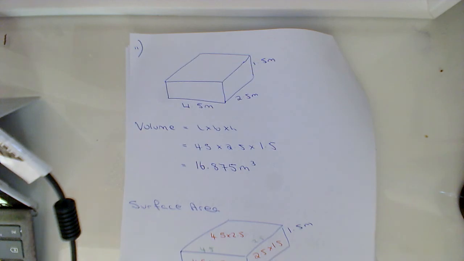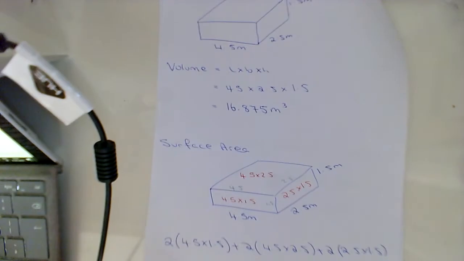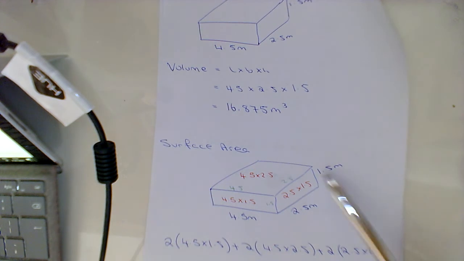Part B, then I have this shape. My volume is equal to length by breadth by height, so I have 4.5 by 2.5 by 1.5, and I get 16.875 meters cubed. My surface area then, as what I did in the last example: I was told this is 4.5, this is 2.5, and this is 1.5.